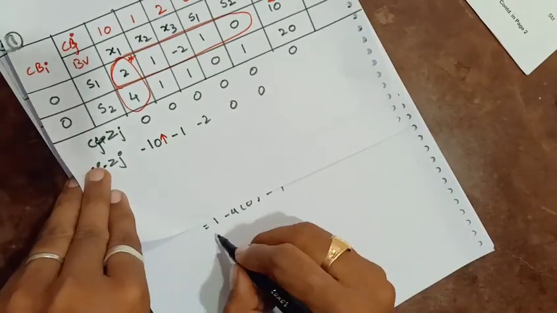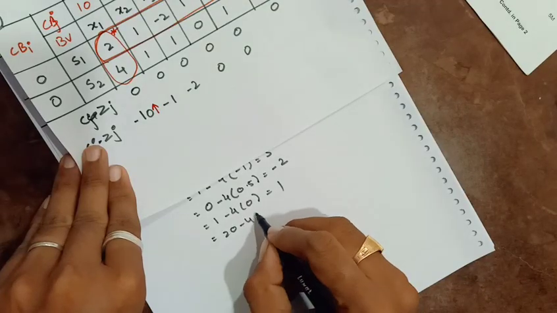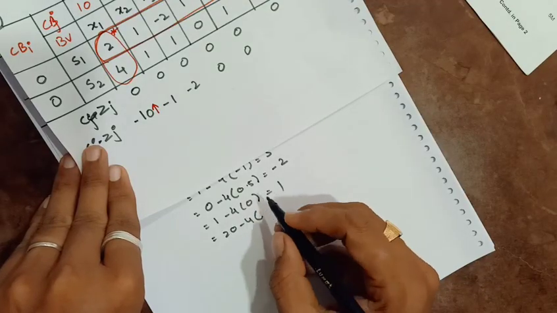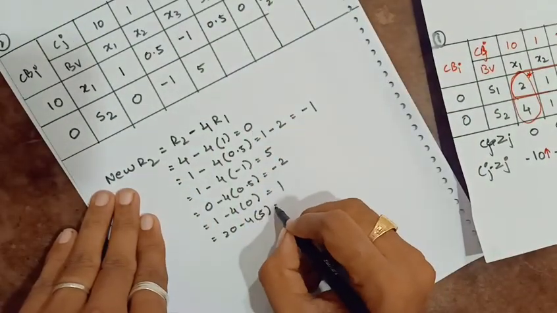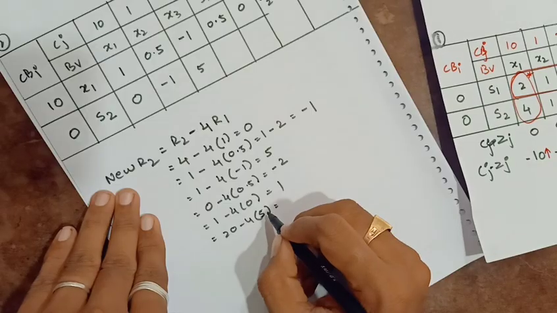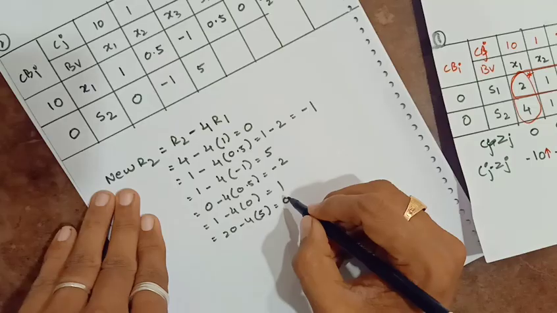So R2 will be 20 minus 4 into new row 1, which is 5, 4 into 5 is 20, 20 minus 20 will be 0.